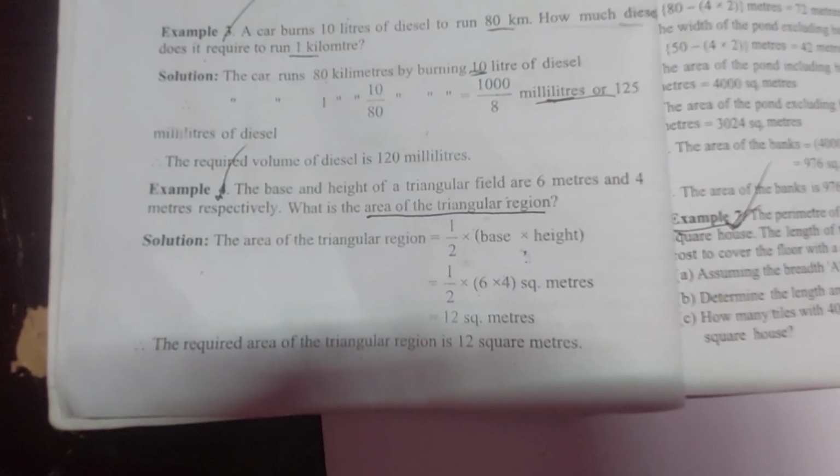In example 4, it says the base and height of a triangle field. If you just memorize the triangle formula, you could do this. In example 5, it says the same.